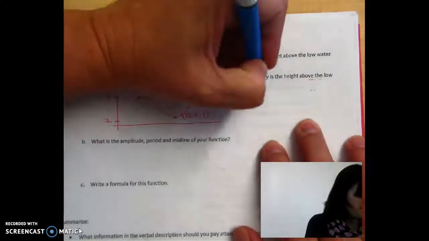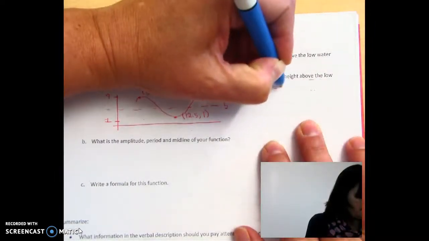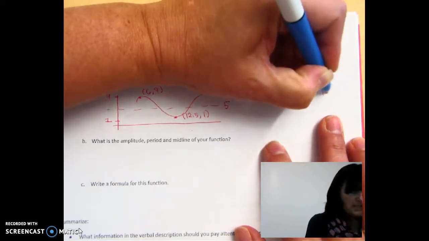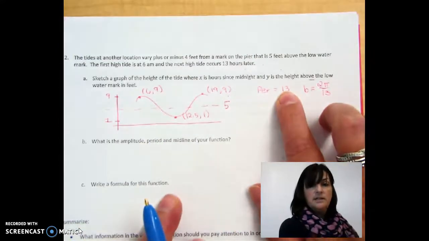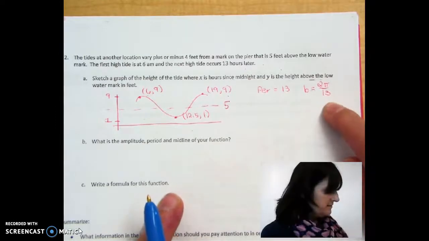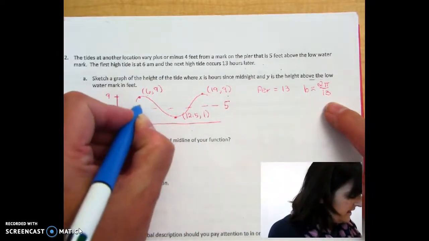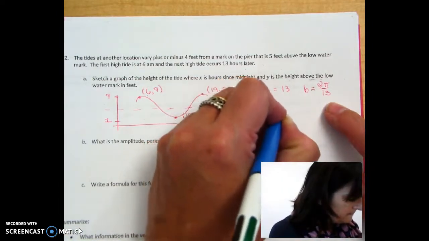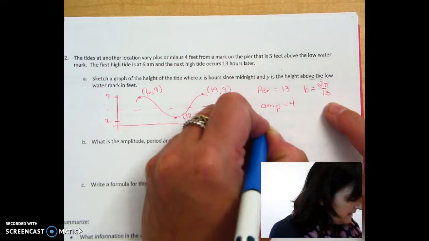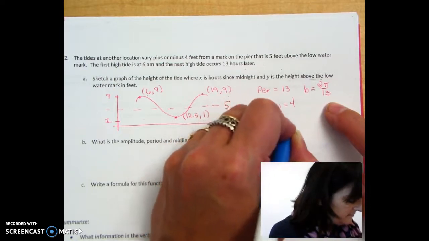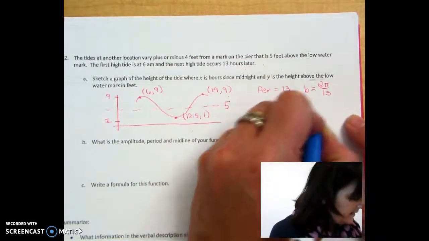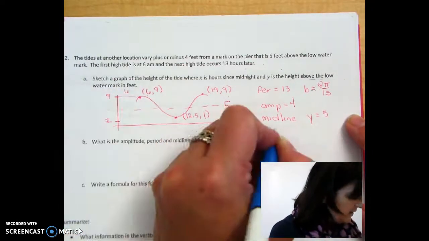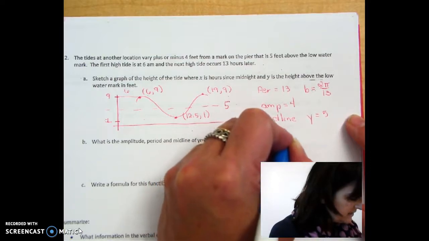So the period is equal to 13, which means the b value is going to be 2 pi 13ths. The period is 13, the b value is 2 pi 13ths. You can see that the amplitude is going to be 4. The midline is y equals 5. And if we start at our high point at 6, then we'll have a phase shift of 6.